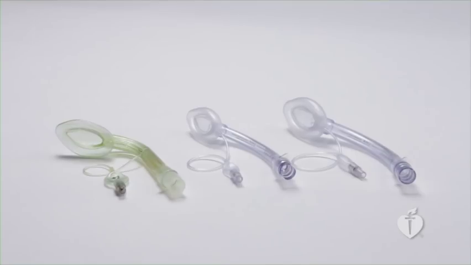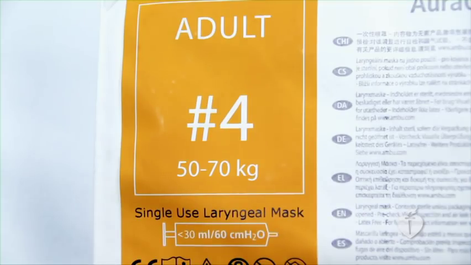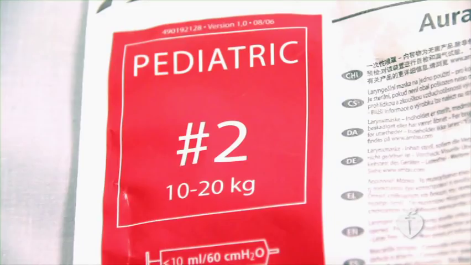The correct size is based on the patient's weight. Weight ranges appropriate for each airway are printed on the package, on the device, or both. For example, use a size 2 laryngeal mask airway for a child who weighs 10 to 20 kilograms. The maximum amount of air recommended to inflate the cuff is also noted on the package and the device.